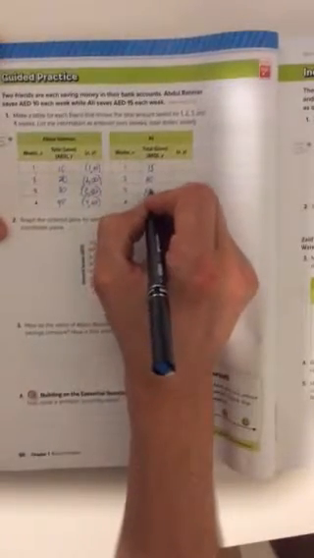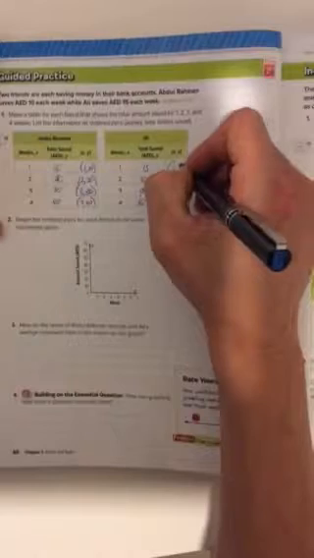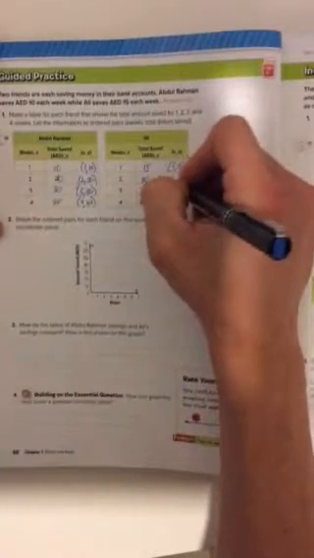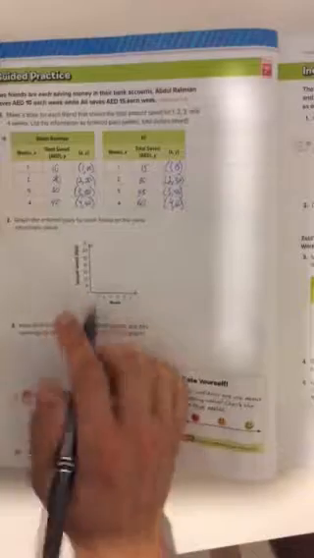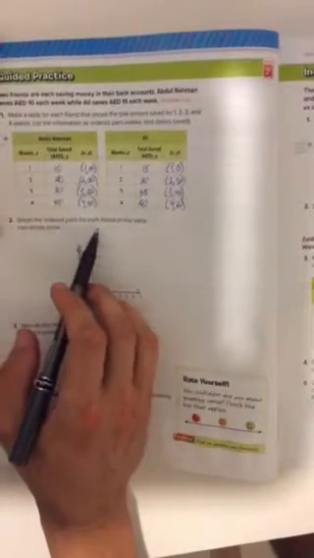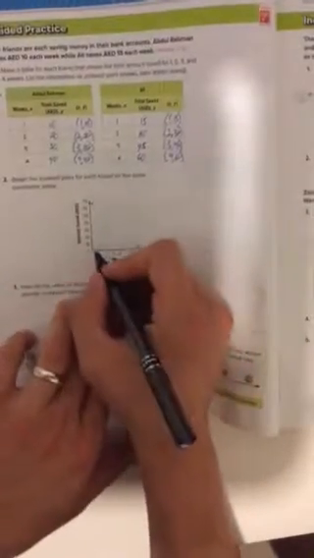Ali is saving 15, so he's saving a little bit quicker. So 15 the first week, 30 the second week, 45 the third week, 60 the fourth week, 1 comma 15, 2 comma 30, 3 comma 45, 4 comma 60. So now it's going to say, all right, we'll graph the ordered pairs for each friend on the same coordinate plane. All right, so here is, let's do Abdul's first.